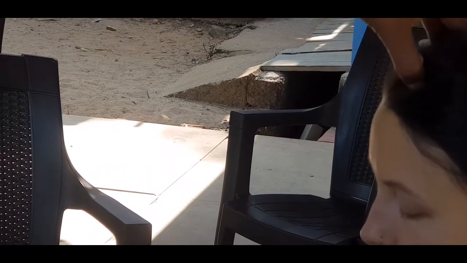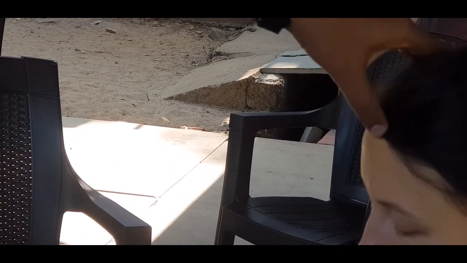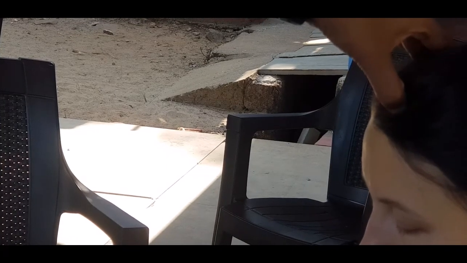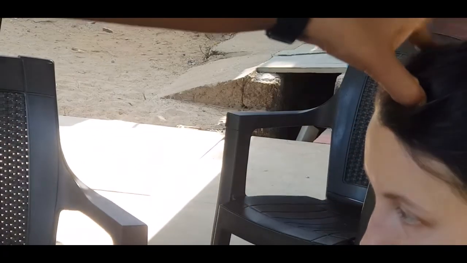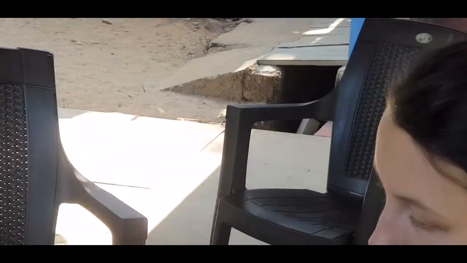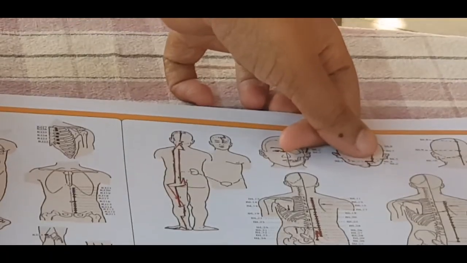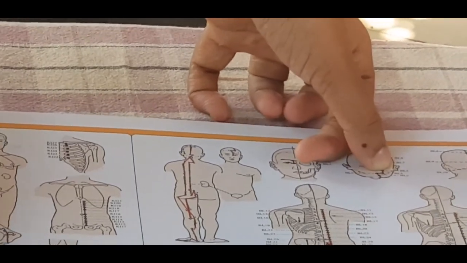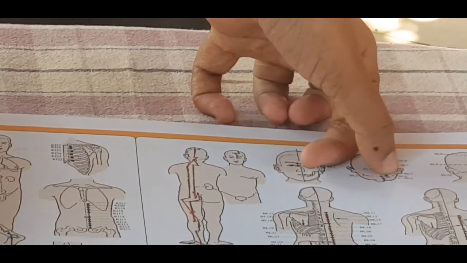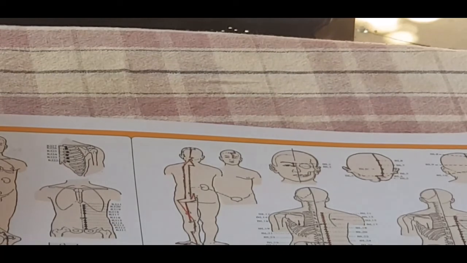This is your natural hairline, and 0.5 tune inside means here. We have to take 1.5 tune lateral. That is UB4: 0.5 tune behind the hairline and 1.5 tune lateral. That is bladder 4.